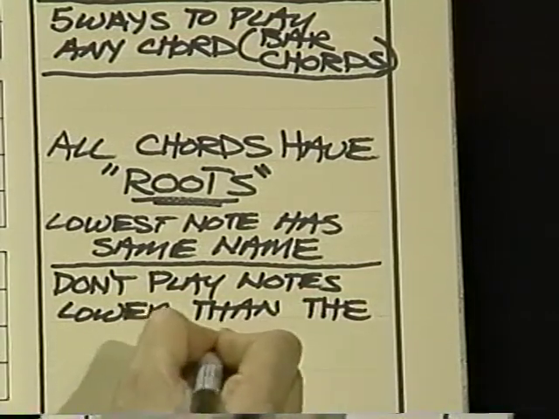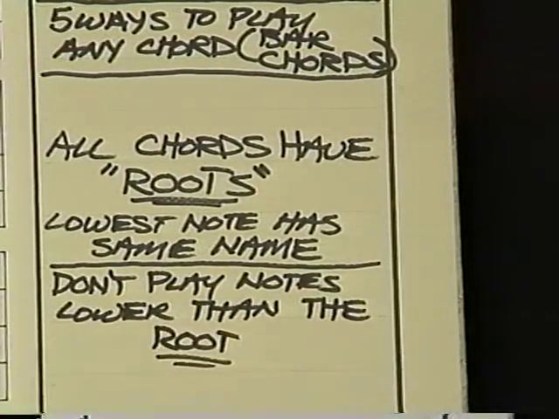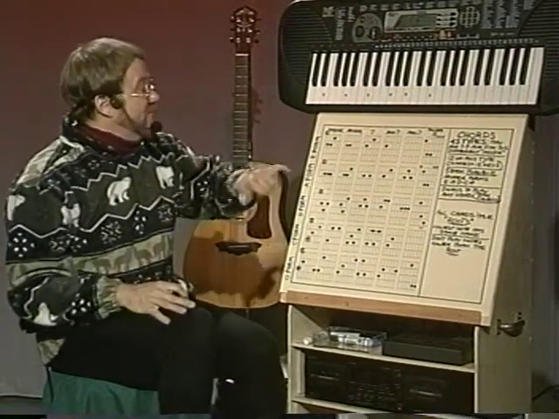Every house wants to be built on a good foundation. So does every chord you want to play. It wants to have a good, strong launching pad, and that launching pad is its root note. So make sure when you're playing these chords that you know where your root note is, and you don't want to play notes that are lower than that root.